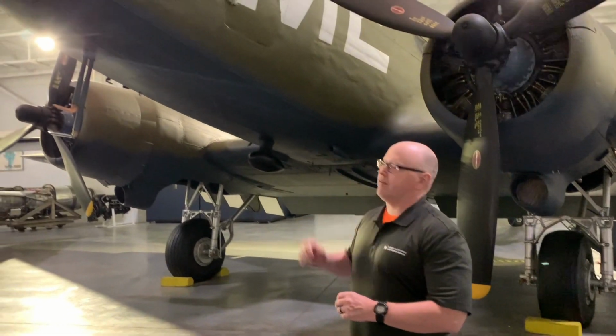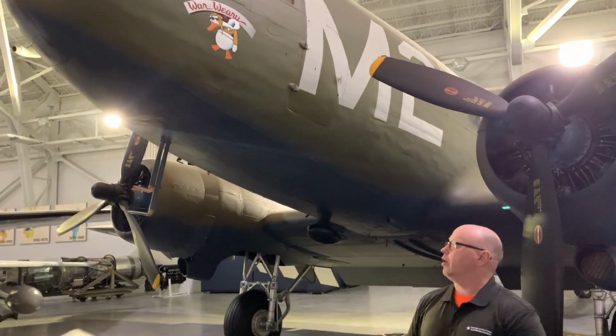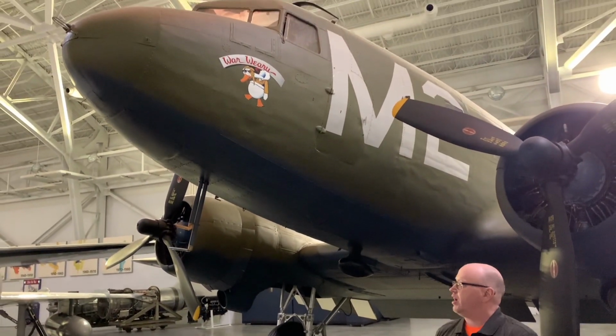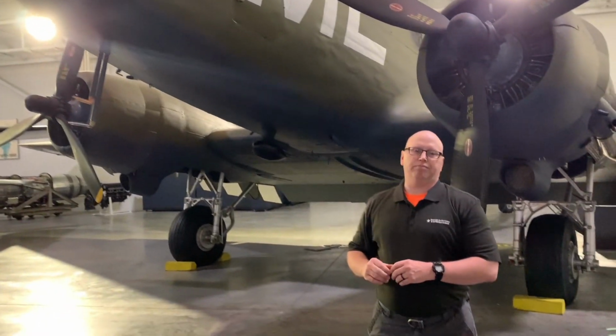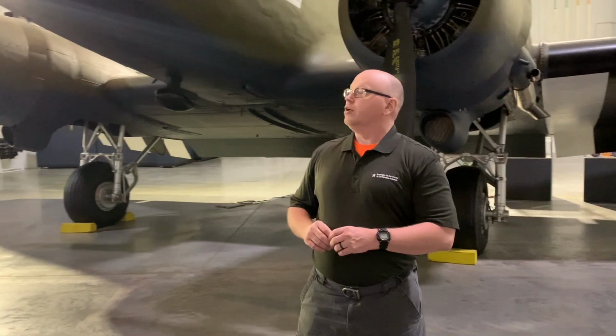I'm here with an old friend of ours, the Douglas C-47. What a wonderful aircraft, known as the Skytrain. Unless you're from Great Britain, then you call it the Dakota, and if you're from Australia, you call it the Biscuit Bomber. This aircraft's design goes all the way back to the 1930s.